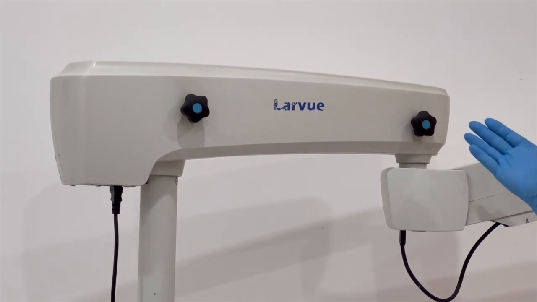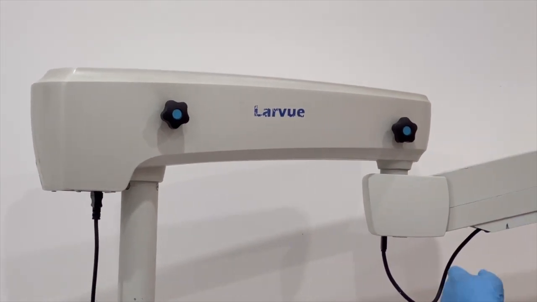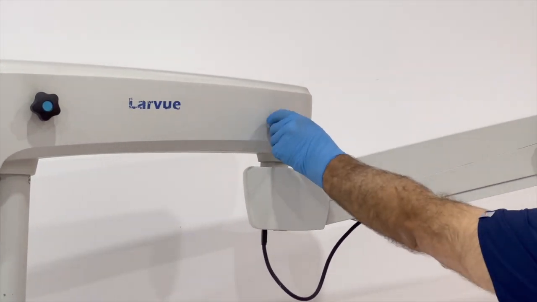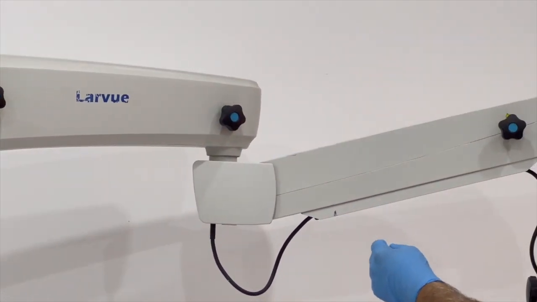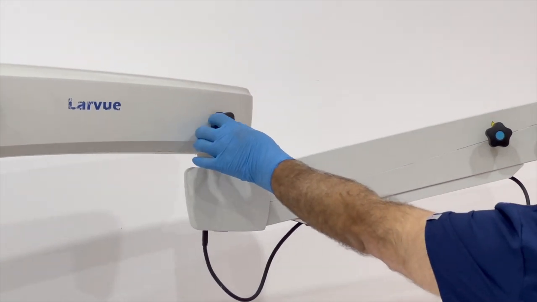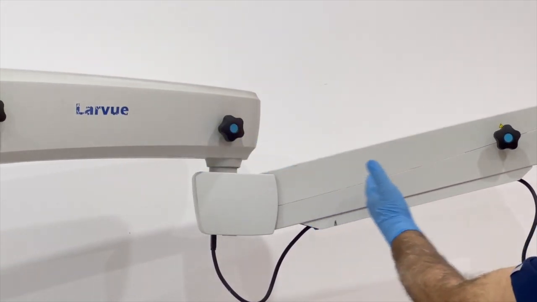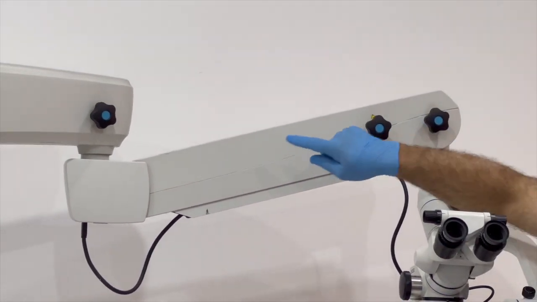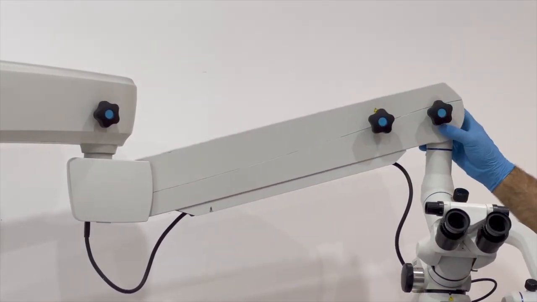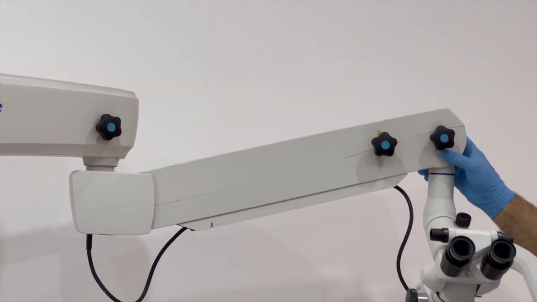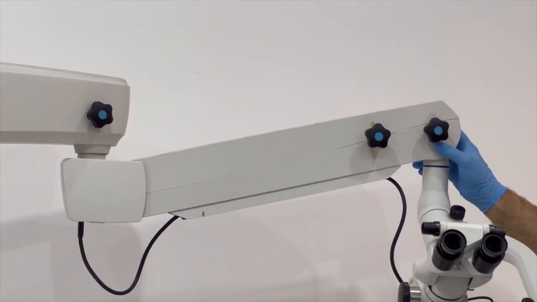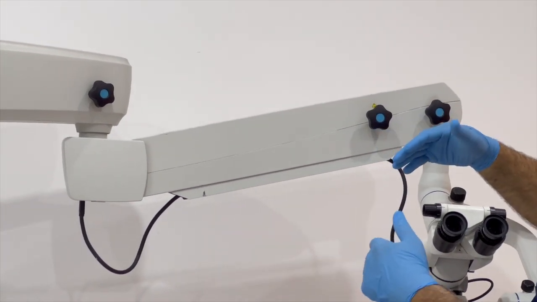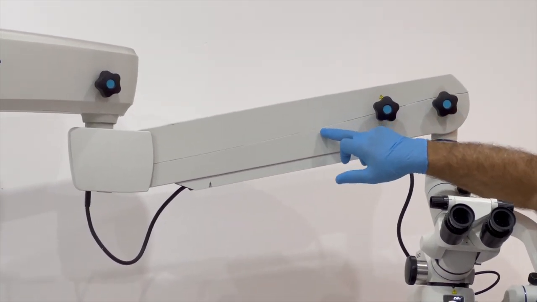Then this screw is responsible for the movement of the secondary arm. So we have horizontal movement of the secondary arm, and this screw is responsible for tightening and loosening this arm. Then we have another movement in this arm, which is up and down movement. There is a screw, which I will talk about, that is responsible for balancing this arm.